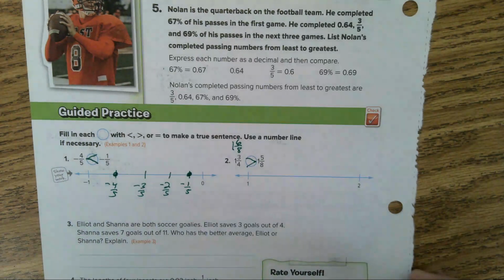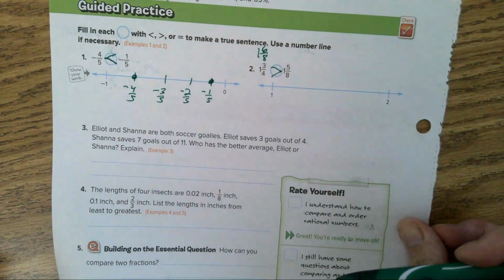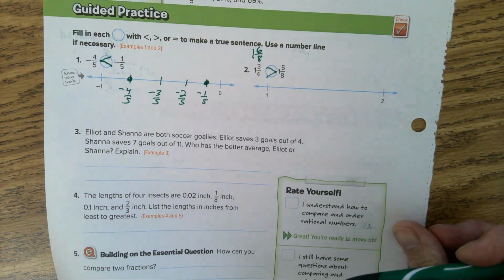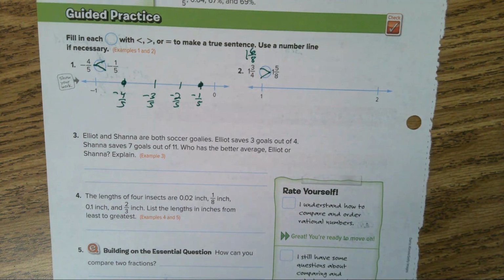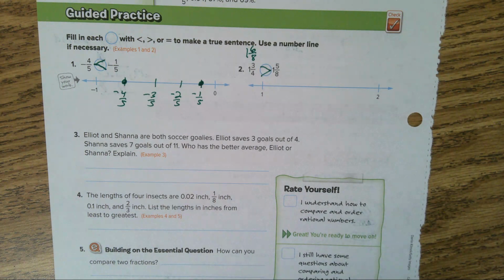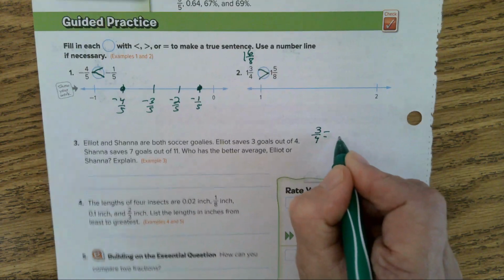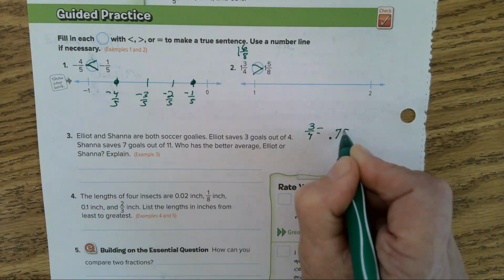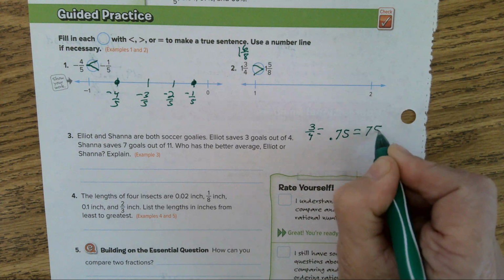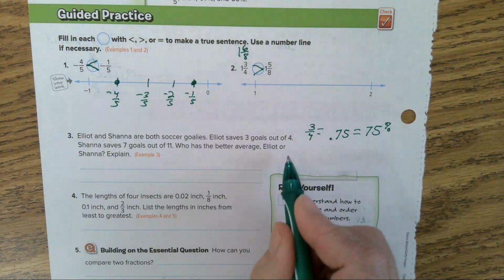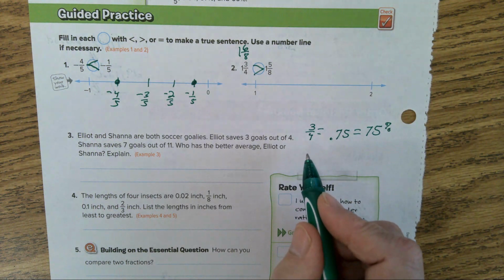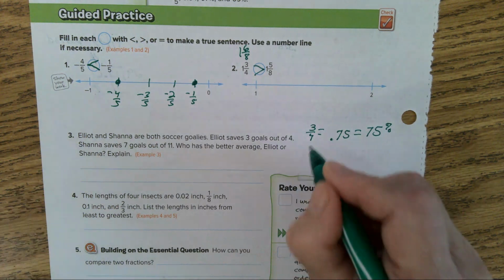All right. Number 3, Elliot and Shanna are both soccer goalies. Elliot saves 3 goals out of 4. Shanna saves 7 goals out of 11. Who has the better average? Well, 3/4 equals the decimal 0.75, which is 75%. You should have this fraction memorized. 3/4 is the same thing as 0.75.